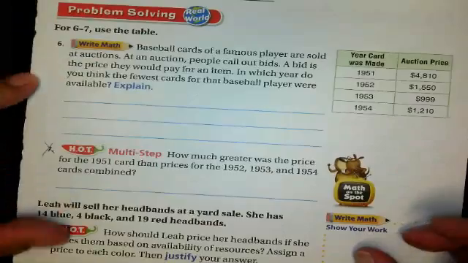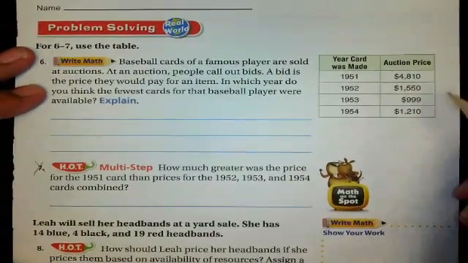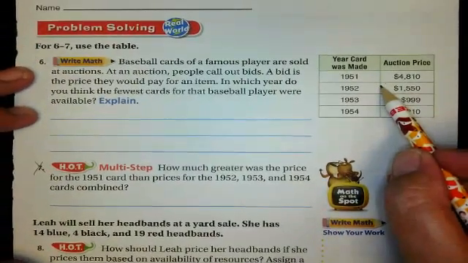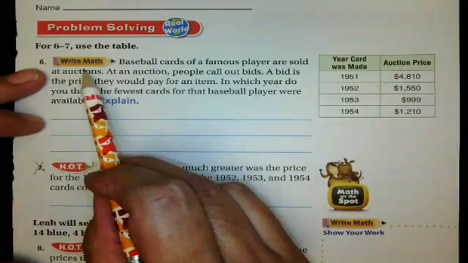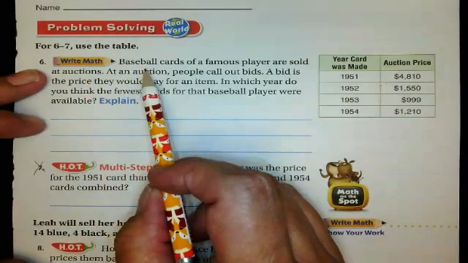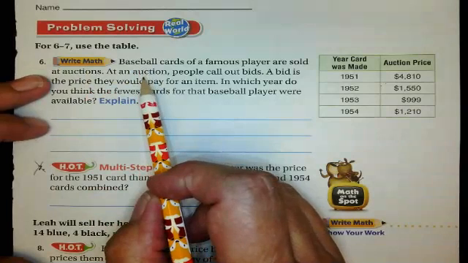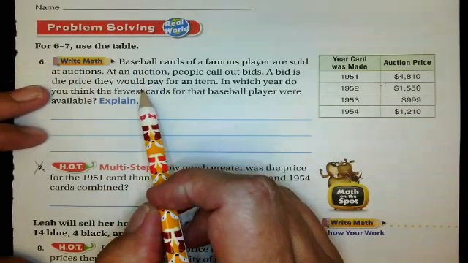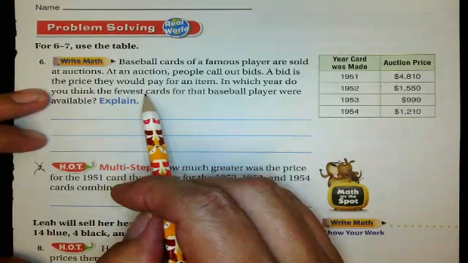Okie doke. So here we go. It says for 6 and 7, use the table. That's our table, our frequency table. So let's write about some math. Baseball cards of a famous player are sold at auctions. At an auction, people call out bids. A bid is the price they would pay for an item.